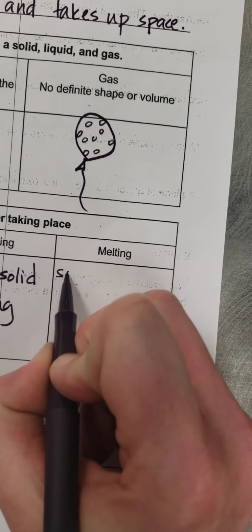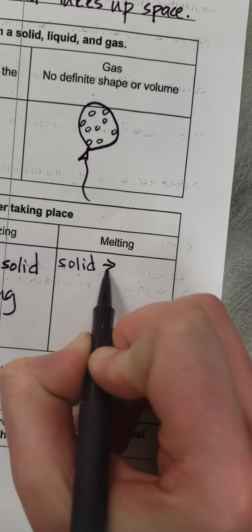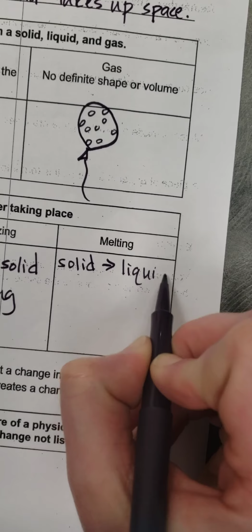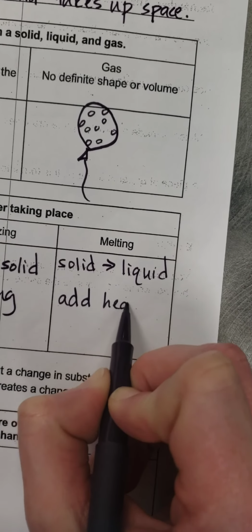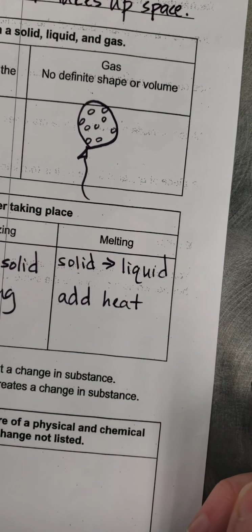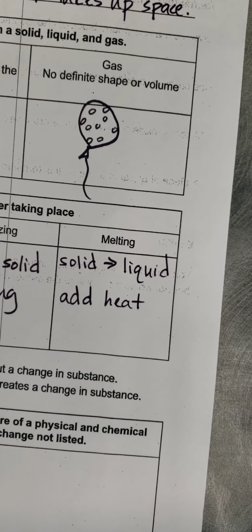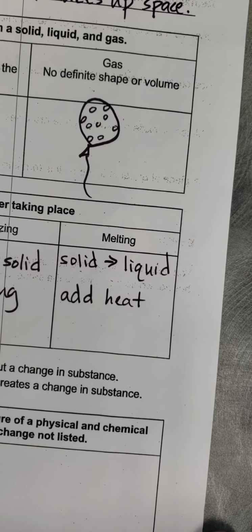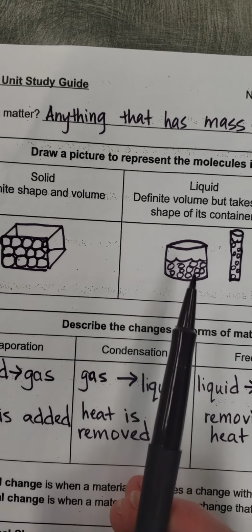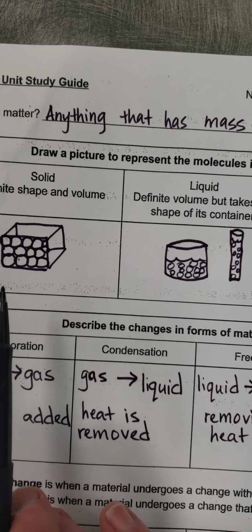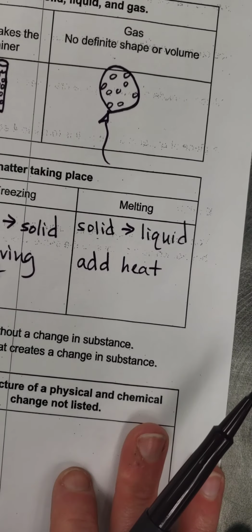Melting is when you have a solid, like ice, and it changes to a liquid. That happens when you add heat. You add heat, you warm something up, the molecules start to move faster, speed up and spread out, and eventually that solid where all the molecules were packed very tightly together becomes a liquid. So the solid changes into a liquid, and that is melting.